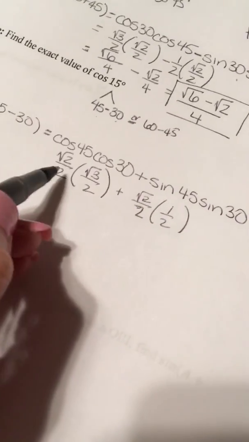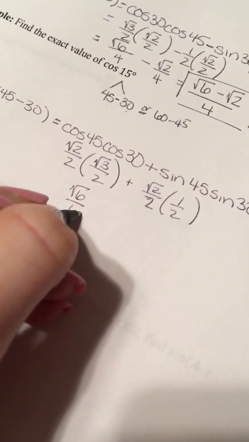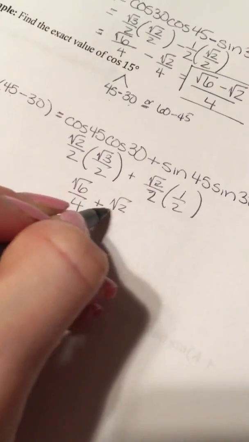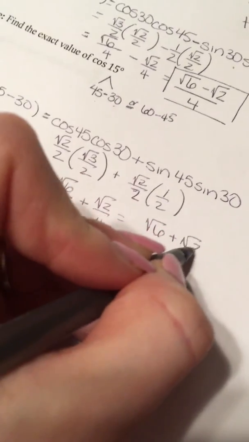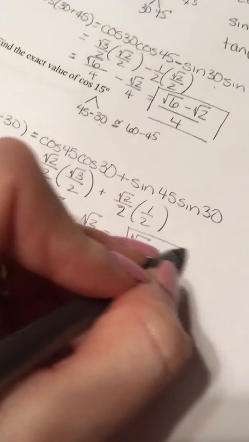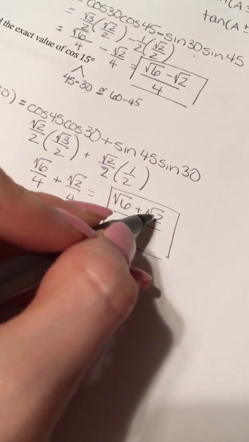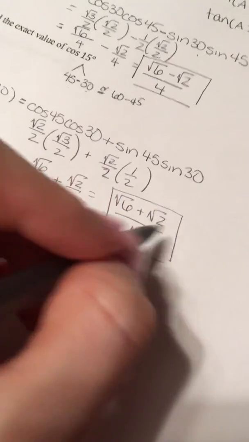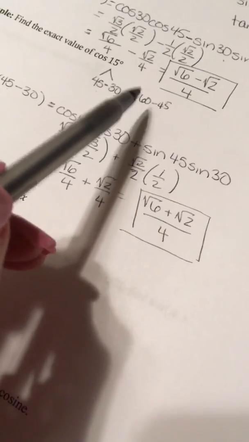Okay, we multiply across, we multiply the radicals. So this is going to look like root 6 over 4. And then this is going to look like root 2 times 1, so root 2 over 4. And we can write that as one fraction: root 6 plus root 2 over 4. Leave it. You cannot divide by 2. The only way you could divide by 2 is if there's a 2 in front of these radicals. You can only simplify like terms. So just leave it the way it is. It is perfect. And if you want an extra exercise, do the 60 minus 45. You should get the same thing if you've done it correctly.